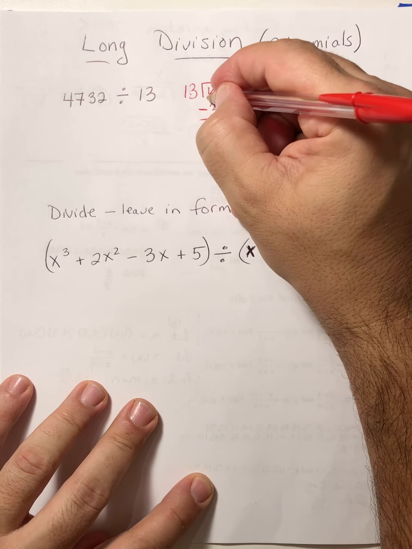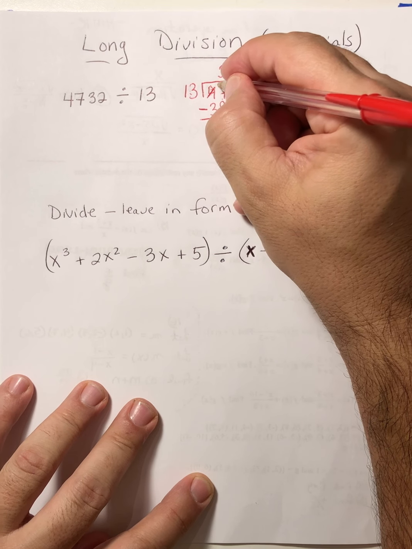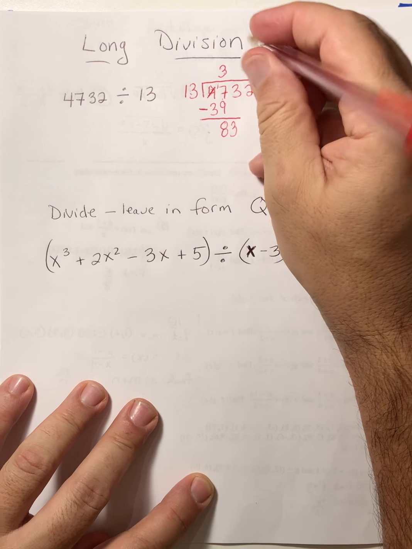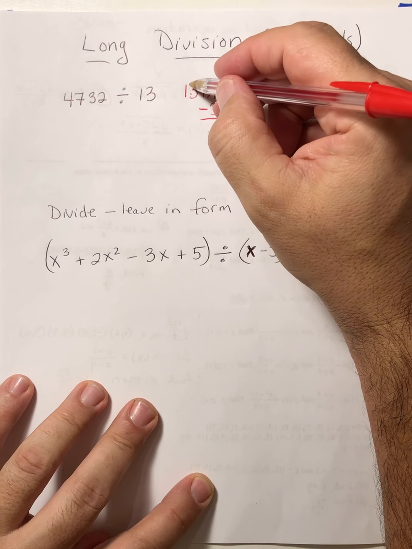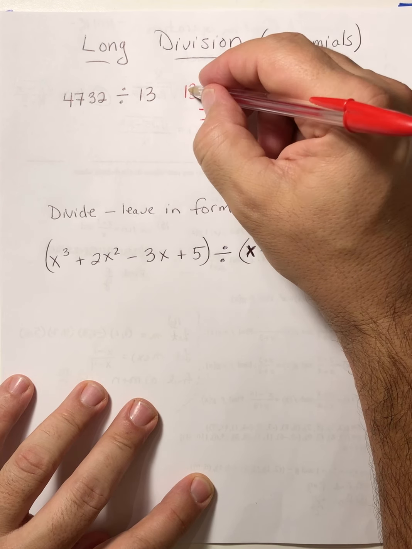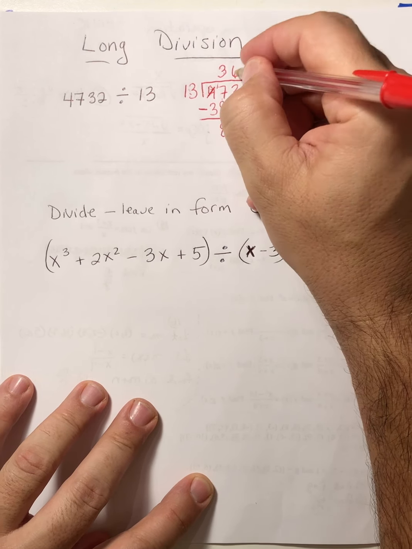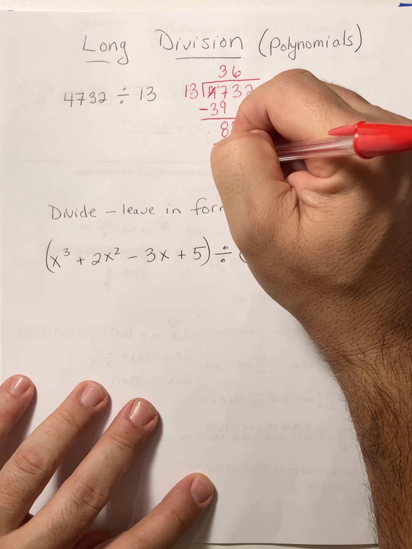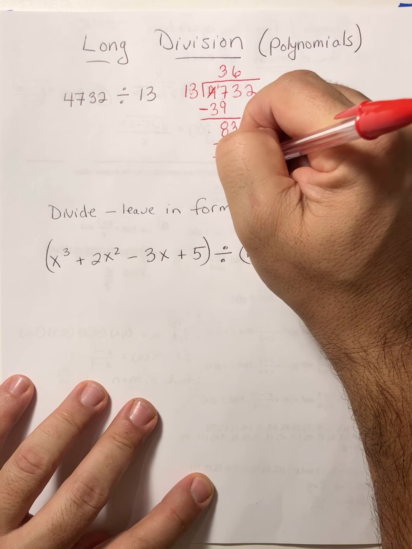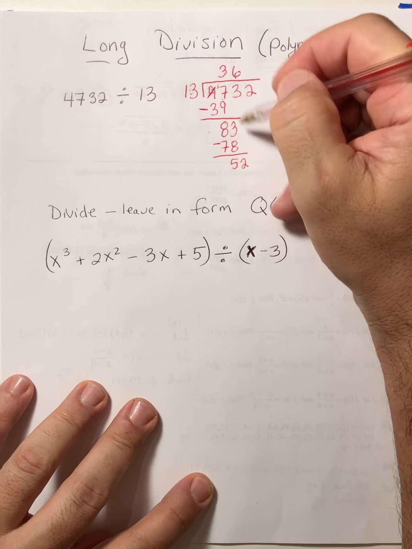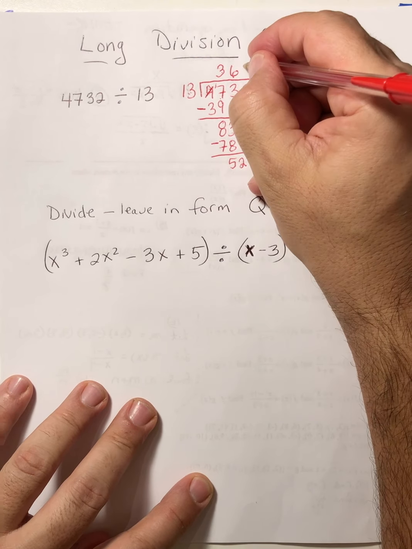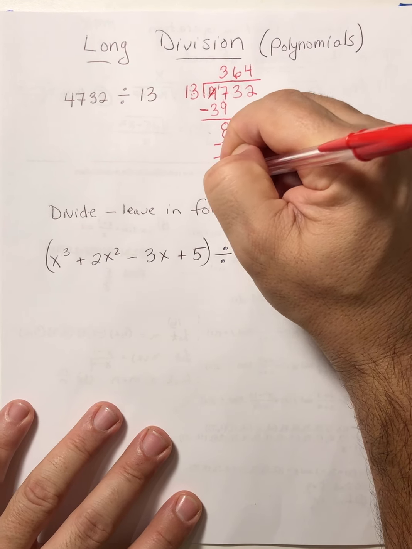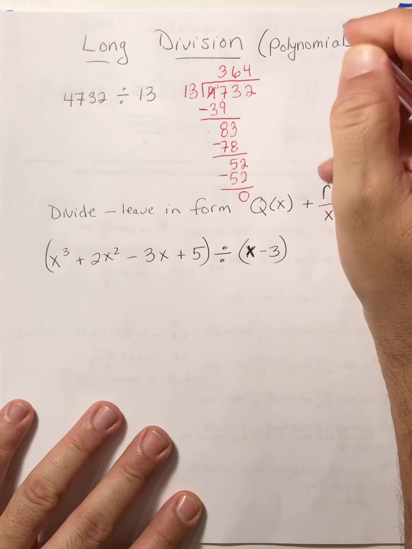Let's see, I have to subtract here, borrow from the 3, 17, so this is 8. Then I bring down the 3. Then 13 goes into 83 6 times. So 6 times 13 is 78. And then we subtract and we get 5. And then I have 52. Bring down the 2. Then 13 goes into 52 4 times. And 4 times 13 is 52, when we subtract, we have a remainder of 0.